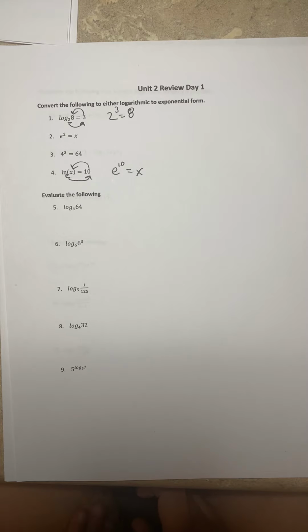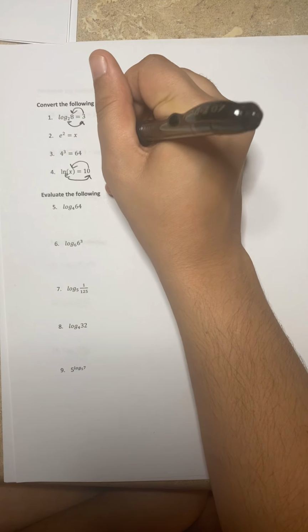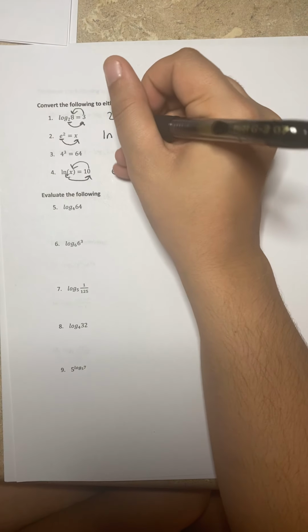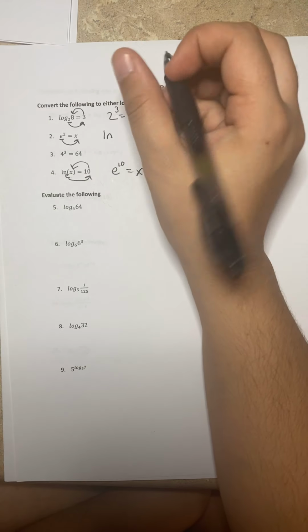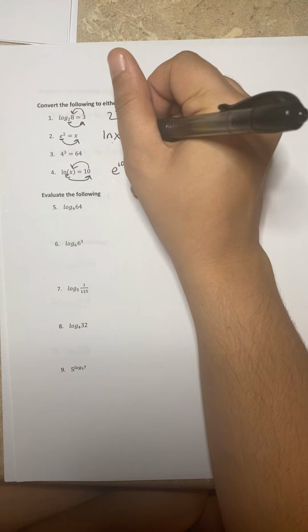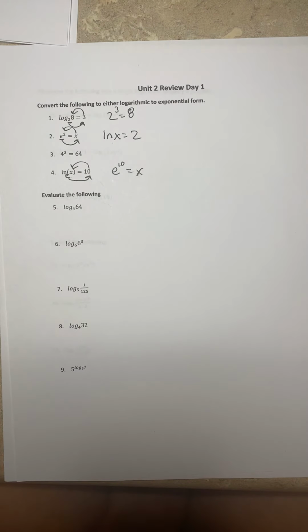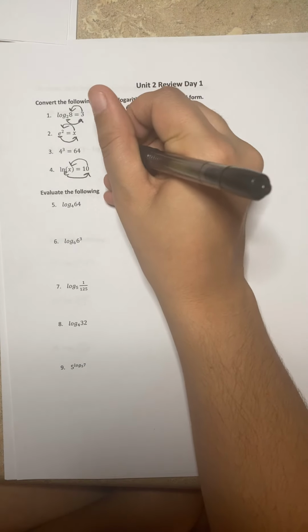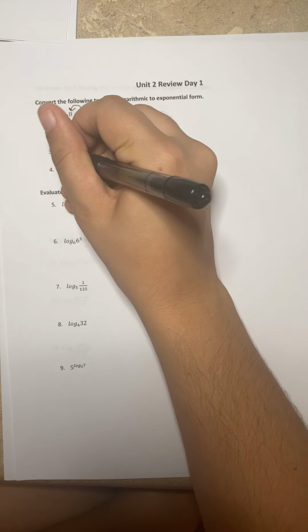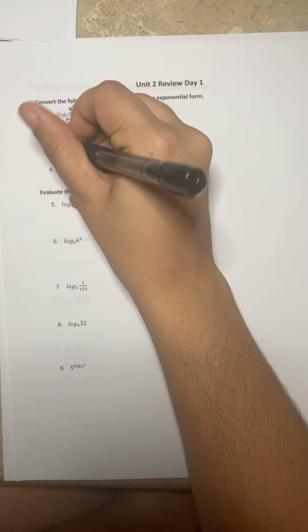So for number 2, we have e squared equals x. So we need to convert that to natural log form. So that becomes natural log base e, but we don't write it, is equal to natural log of x. So natural log base e of x is equal to 2. Okay? So that means 4 to the third would become log base 4 of 64 is equal to 3.